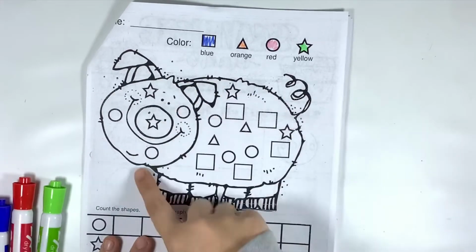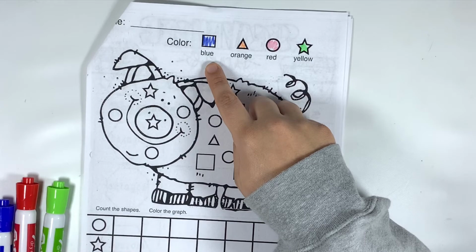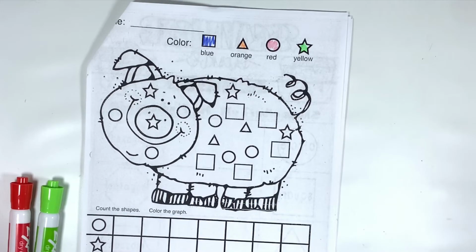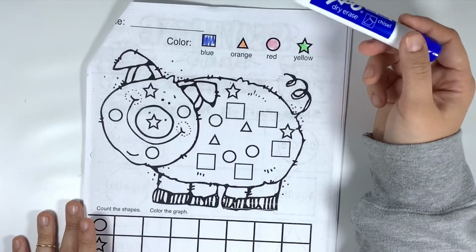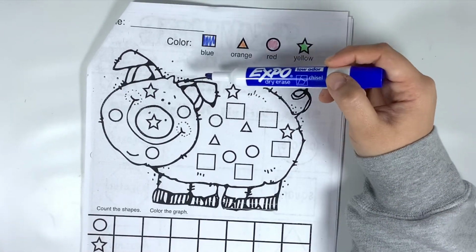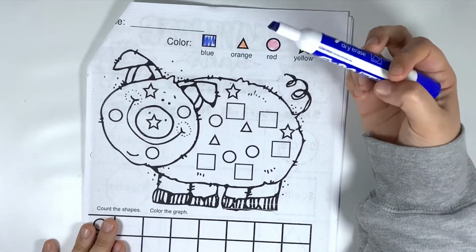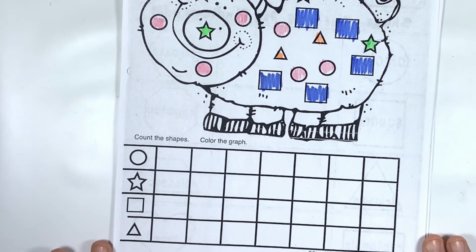So let's look at Wilbur. The first ones we are looking for are the squares, and our squares are blue. So I'm going to get my blue marker or blue crayon or blue pen or colored pencil or whatever you got. I'm going to go through and look at Wilbur and see how many squares I can find, and I'll be coloring those in blue. I am now going to count up.